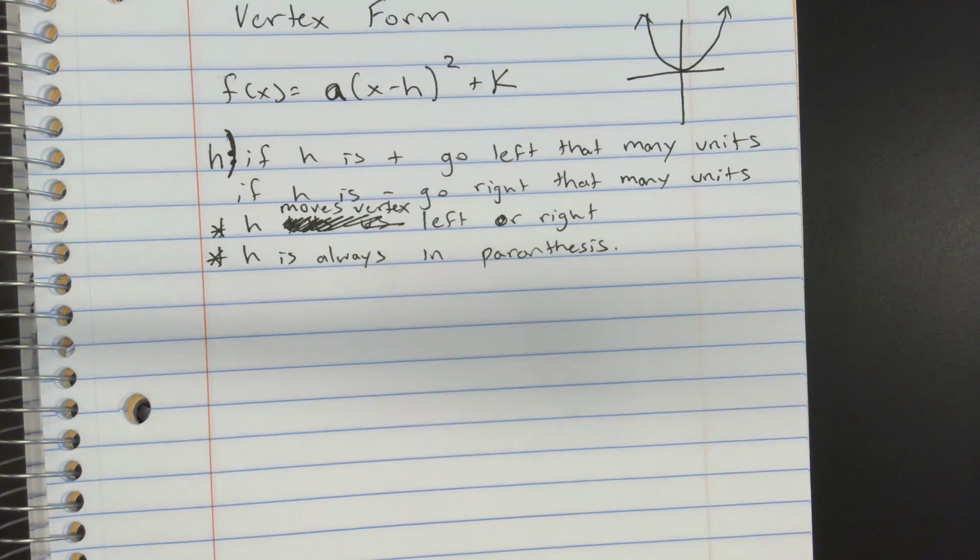Okay, that's H. So H moves the vertex left or right. If H is positive, you move it left. If H is negative, you move it right. Any questions on H?